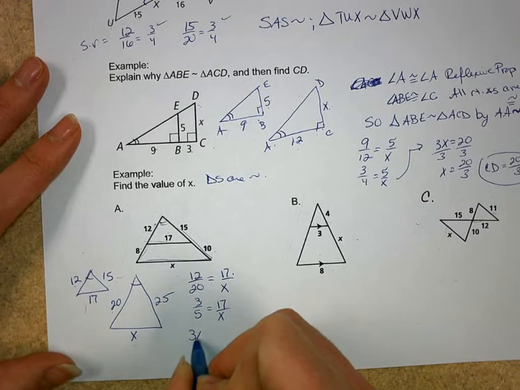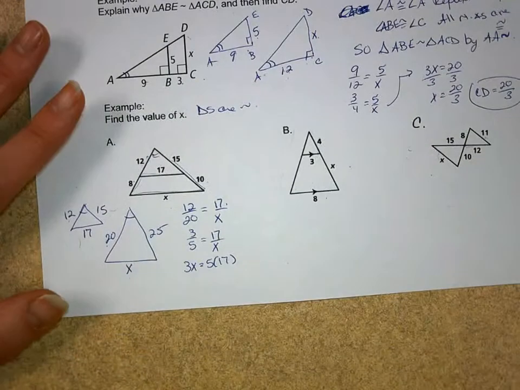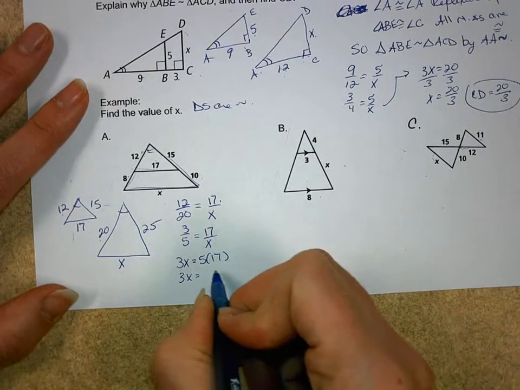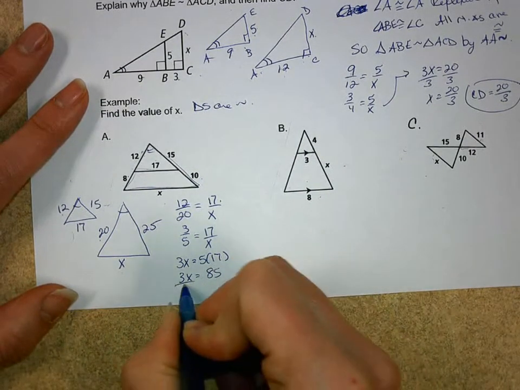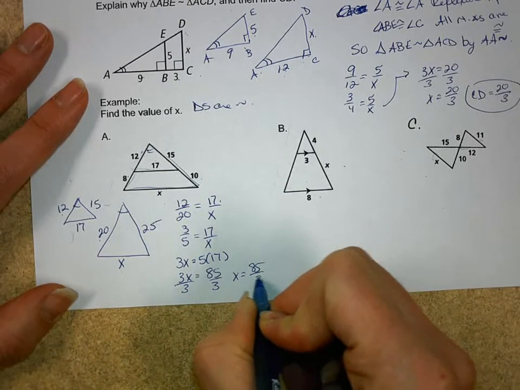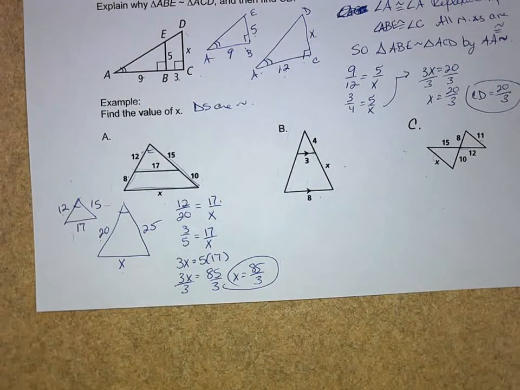Cross multiply. 3x equals 5 times 17. All right, let me move that up a little bit. 3x is equal to, oh, I do believe that's 85. Divide by 3. X is equal to 85 over 3. And that's okay. Now let's do the same type of thing here.